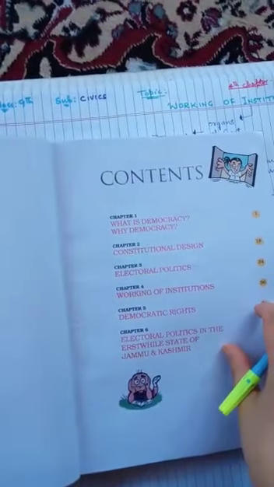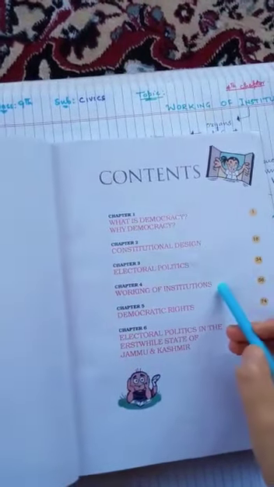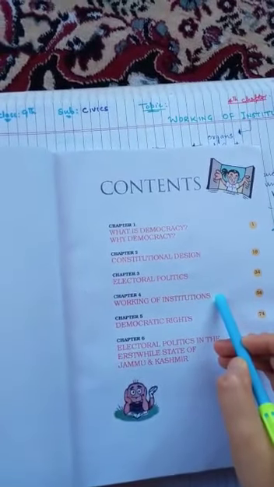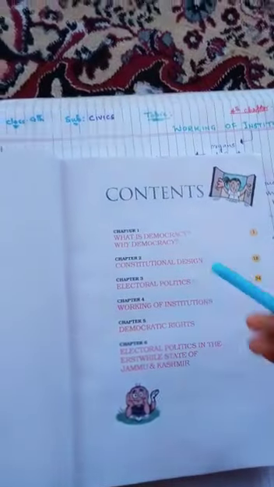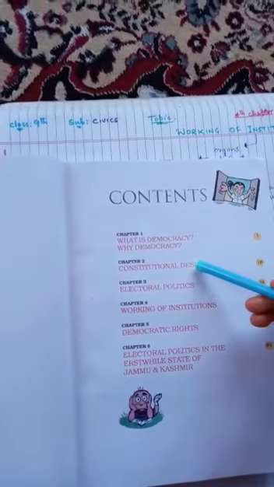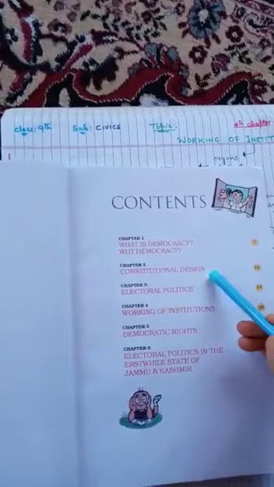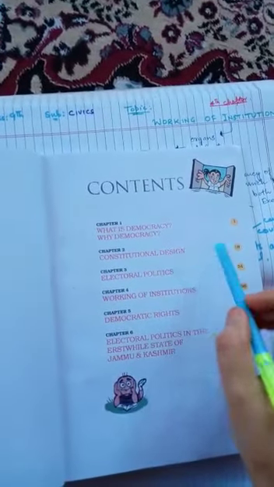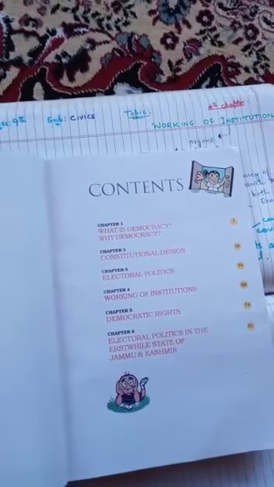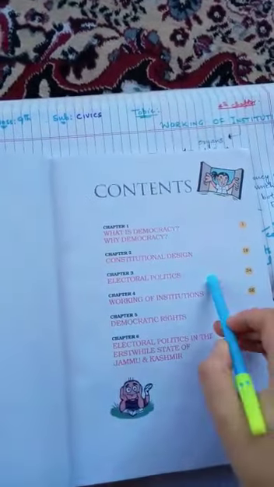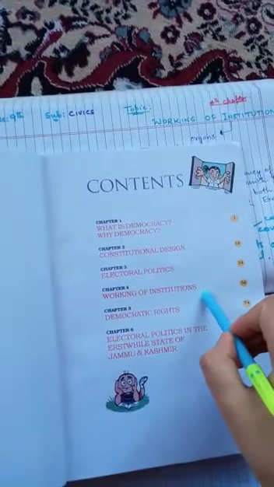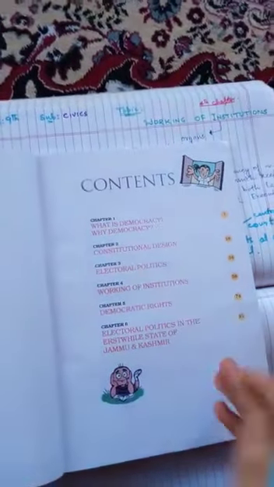Today we are going to start the fourth chapter of your Civics, Political Science. That's the working of institutions. Till now we have completed democracy, constitutional design and electoral politics. All these three chapters are covered in the winter session. Students who have understood the concepts of these three chapters will be able to understand this chapter in a much better way.